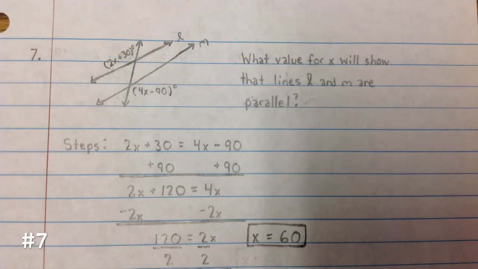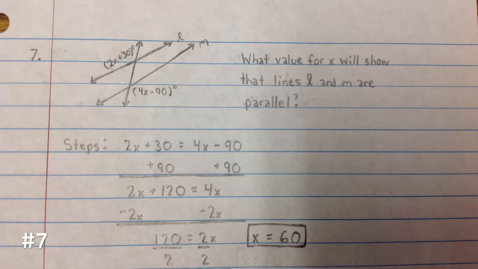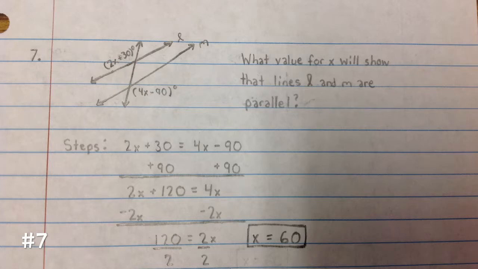Number 7 gives us line L and line M, and we have to find out what value for those 2 degrees will show that the 2 lines are parallel. So if you remember in number 1, both of those equations had to be equal. So again, we're going to do 2x plus 30 equals 4x minus 90. Solve for x, which gives us 60. That's your answer.